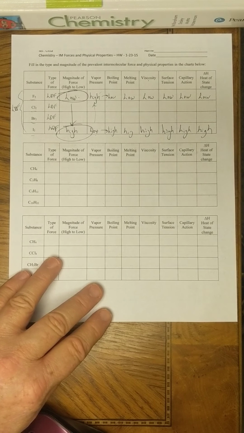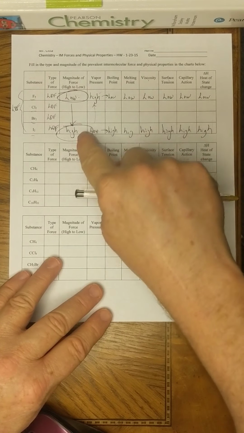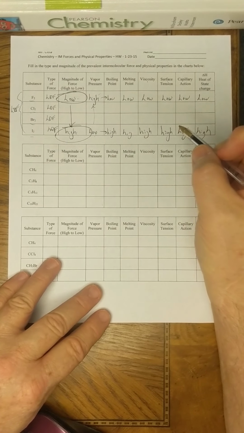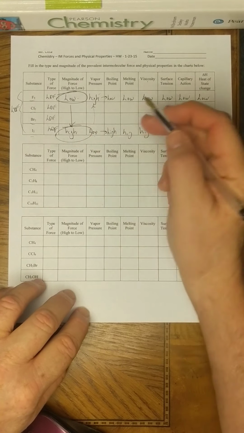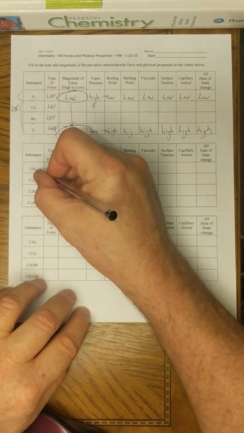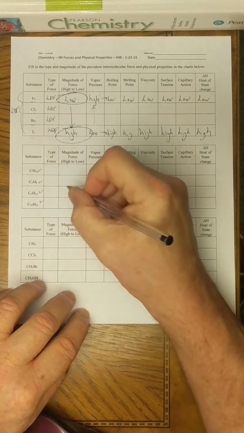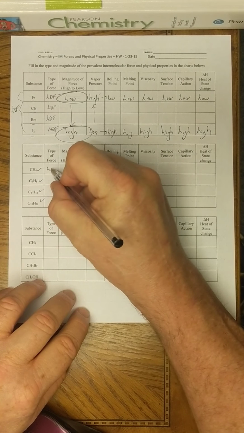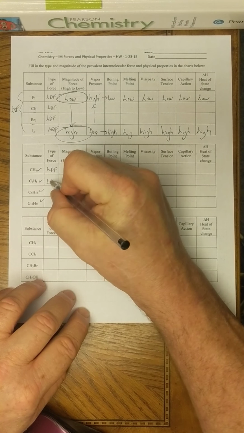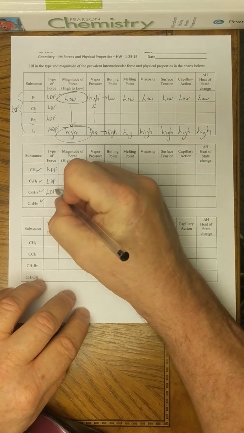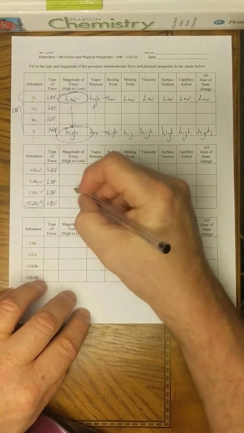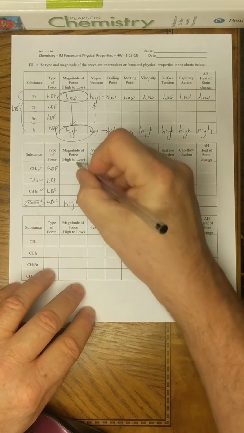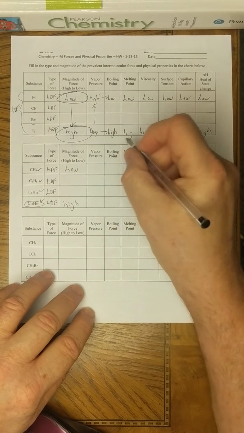And the main thing about your properties is that they are related to your forces, your intermolecular forces. These are all hydrocarbons, and so they're all LDF. Okay, the magnitude of force, the heaviest one would be high, the lightest one would be low, and you get the same thing.